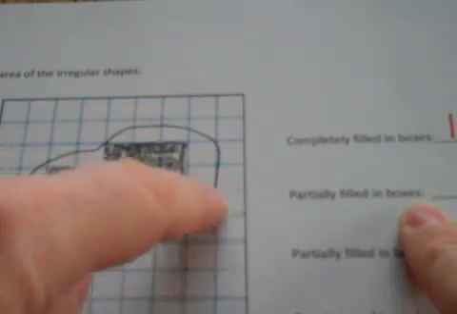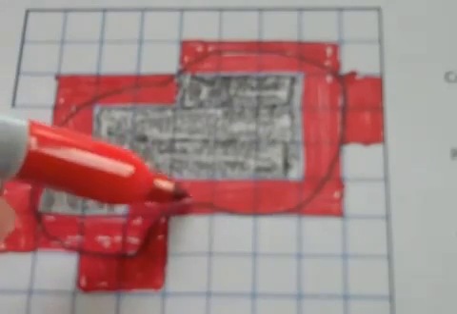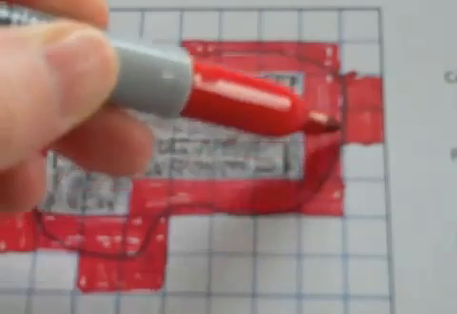Now, partially filled in boxes. What I mean is, let's go back and using a different color, let's color in all the boxes that have part of the shape. Alright, so what I did was I followed the outline of my irregular shape, and any box that that black line traveled through, I colored in a different color.